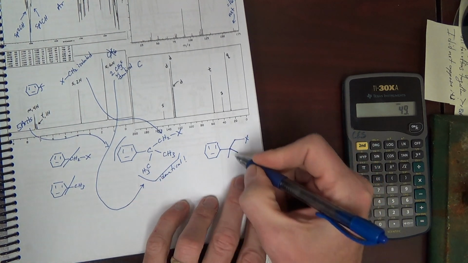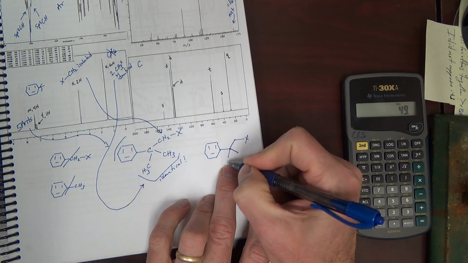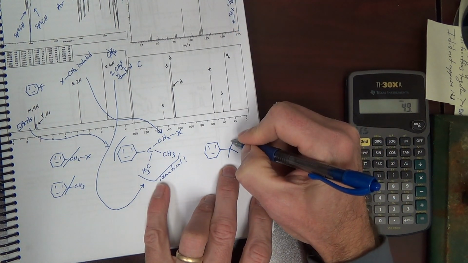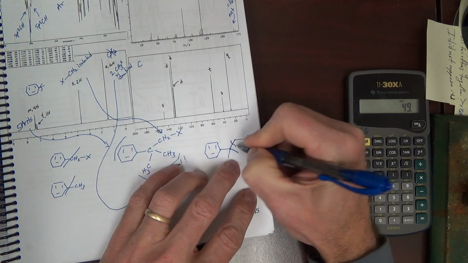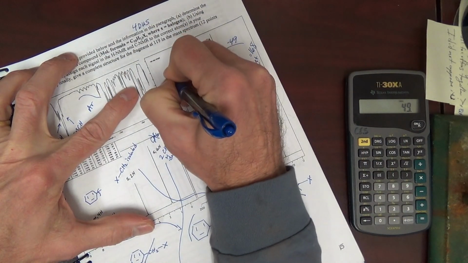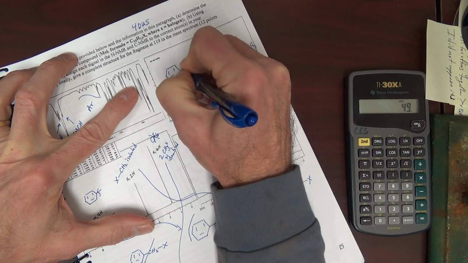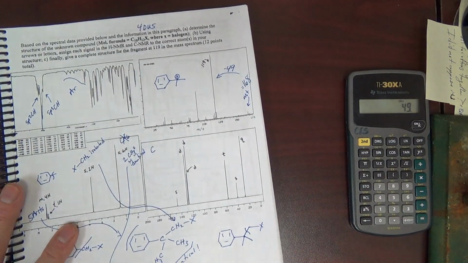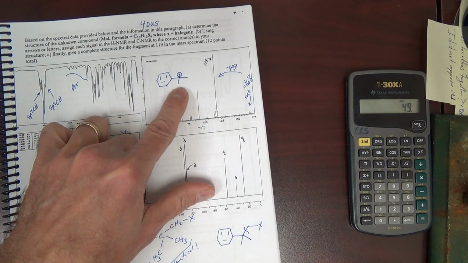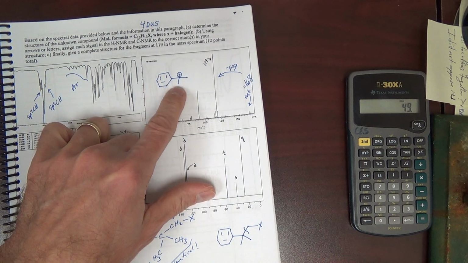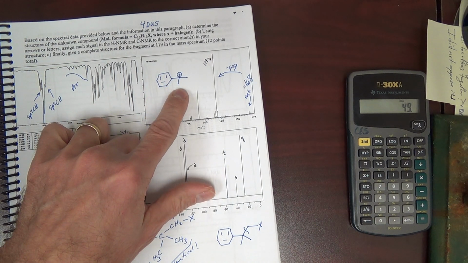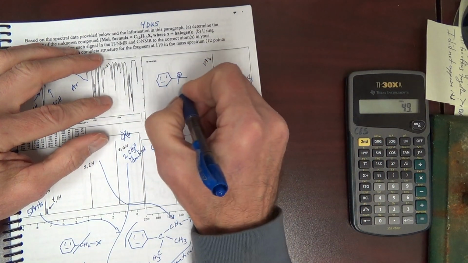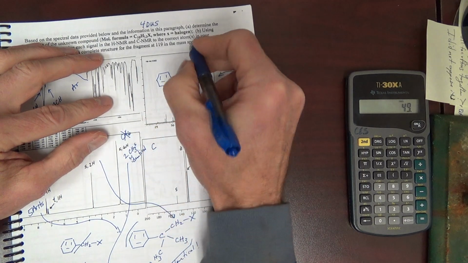I'm going to look to form a benzylic carbocation. If I lose 15, no, that's not enough of a loss. Must be cleavage here. I cleave there, I'm going to get that benzylic carbocation, and this is 90. Let's see here. That's 119.